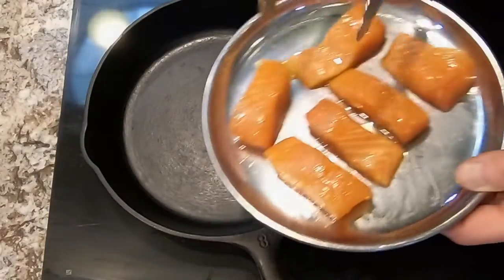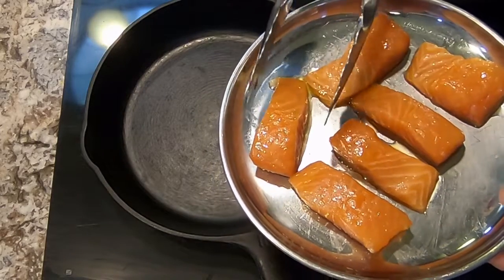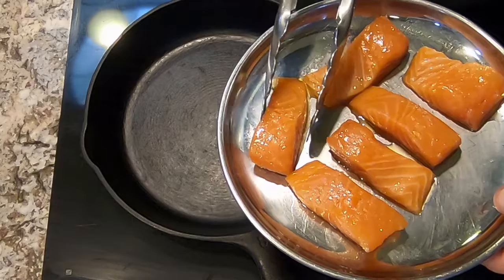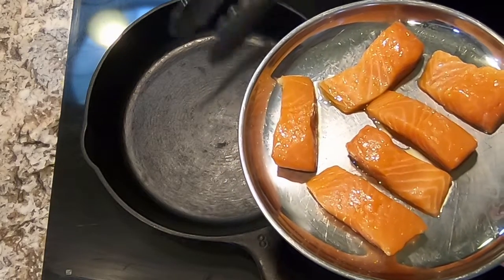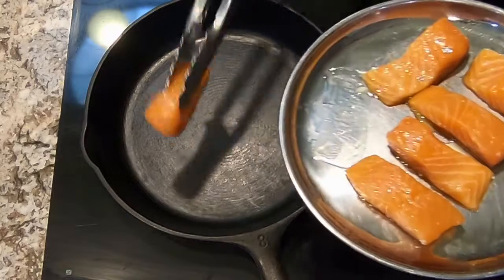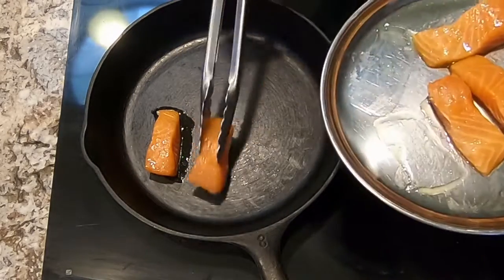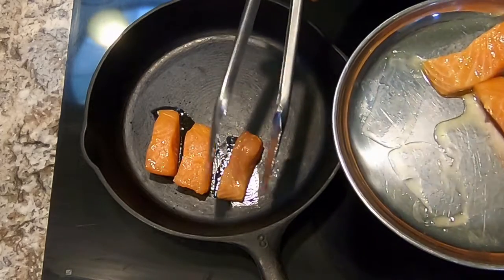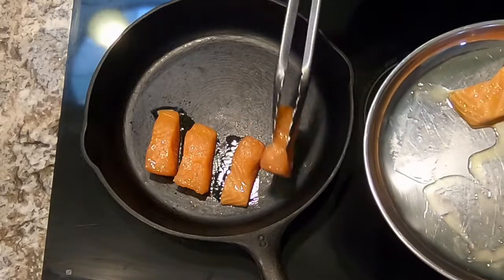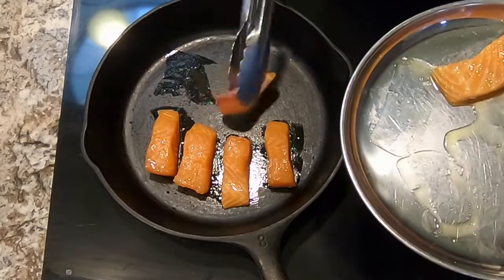All right, now rather than skewering the fish like we did in Kabayaki 1 and 2, we're just going to use tongs to place it in the pan. Why aren't we using skewers? Because it's very difficult to work with skewers in a pan like this, all right? So we're going to place these pieces in the pan, and we're going to let them cook for about 1 to 2 minutes per side for this size of piece, okay?